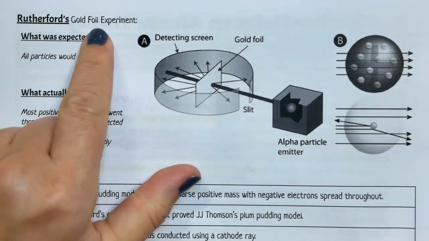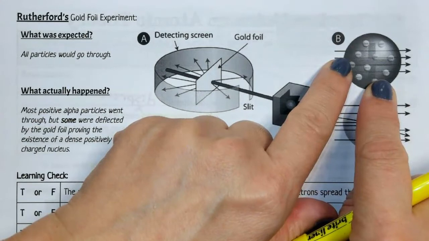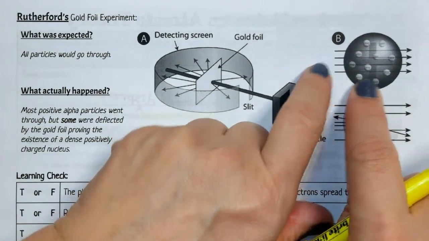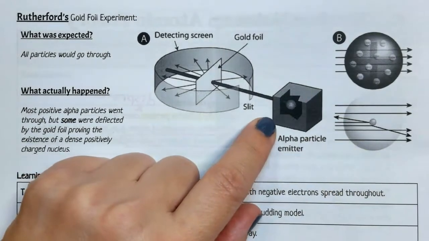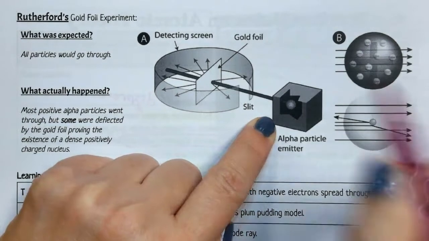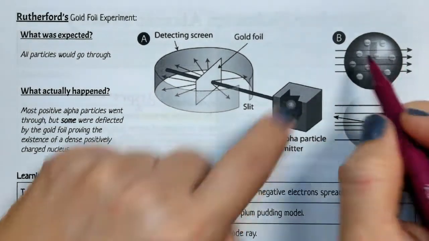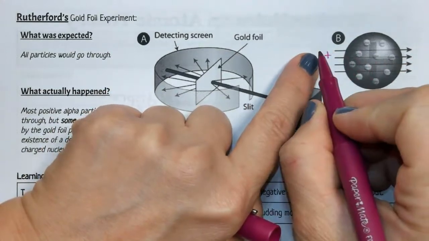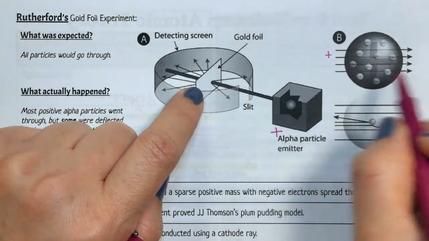Then came Rutherford's gold foil experiment. He took J.J. Thomson's model and put it to the test. He believed with this model that if he shot positive particles through an alpha particle emitter, so alpha particles are positively charged particles, he expected all of these positive particles to go straight through the gold foil, which would have proved J.J. Thomson's model.